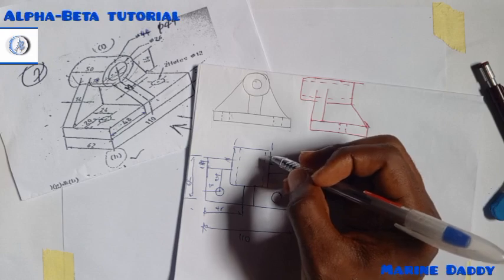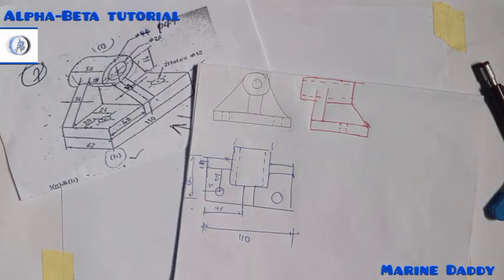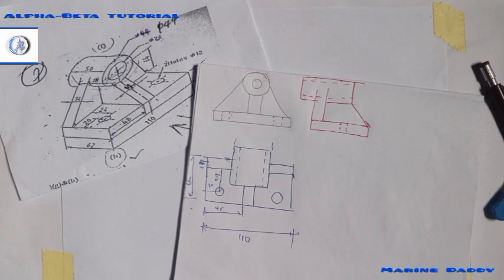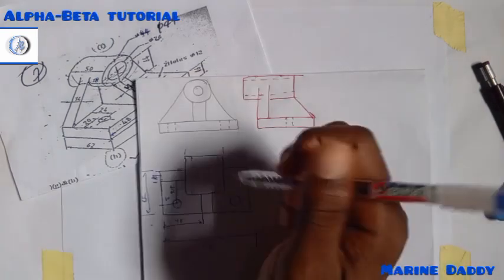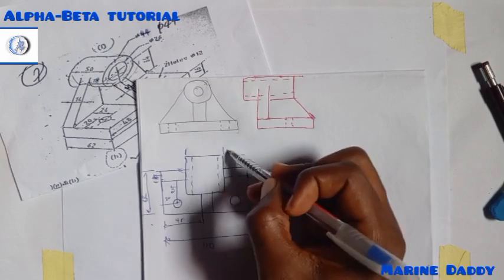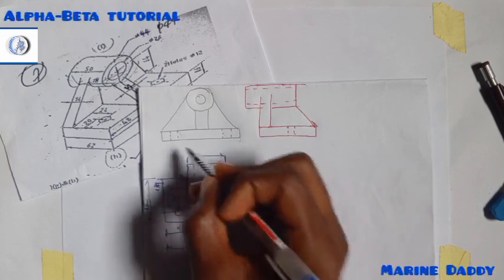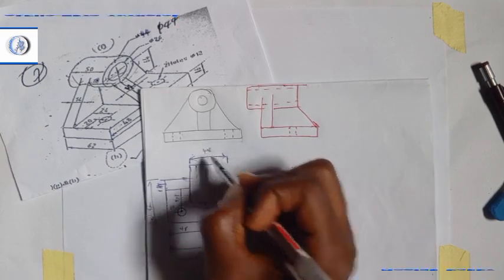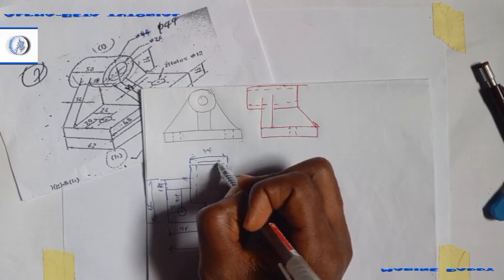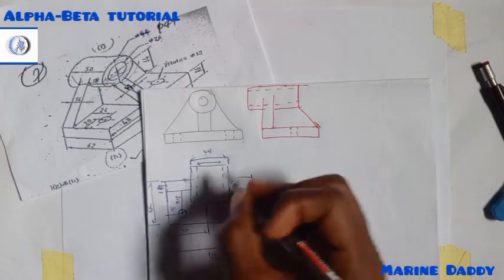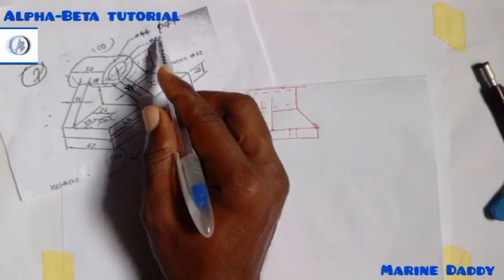Is that the diameter already? Okay, now from this side of the diagram to this side, they gave us 44. Then from here to this place, they gave it to us to be 26.